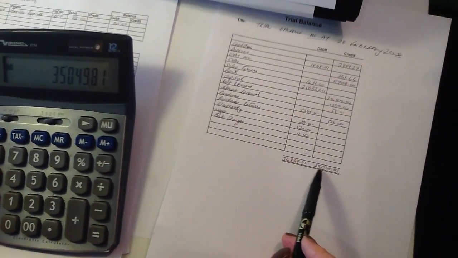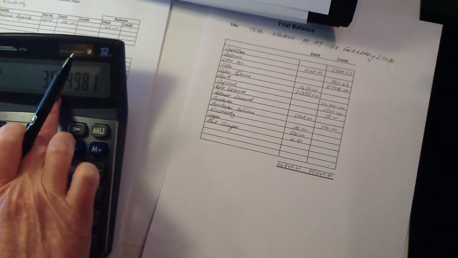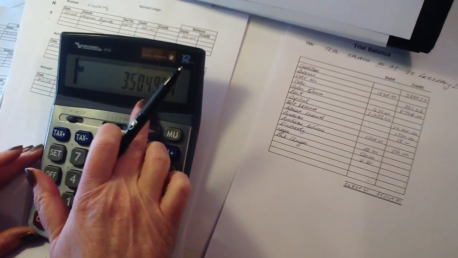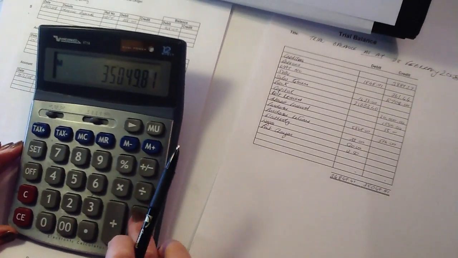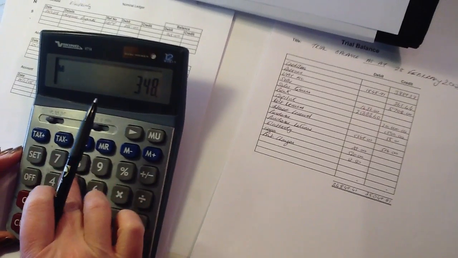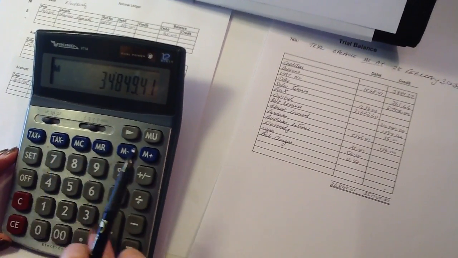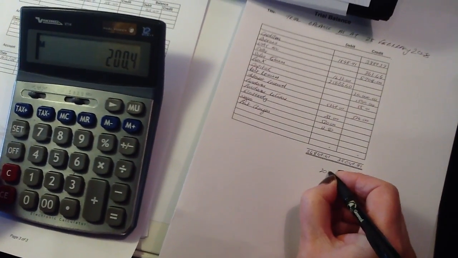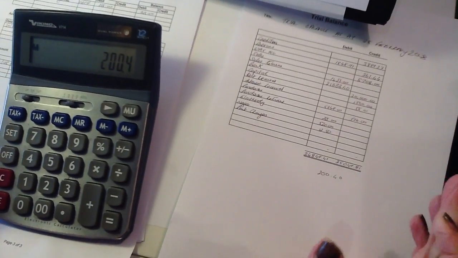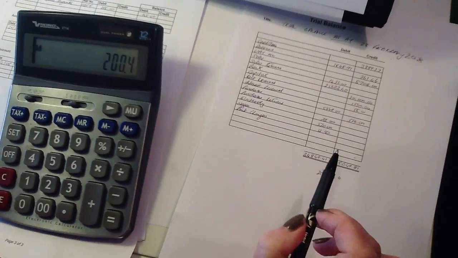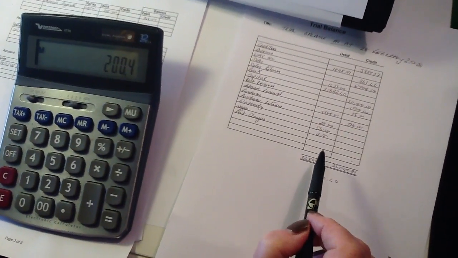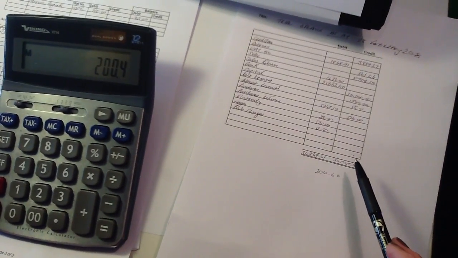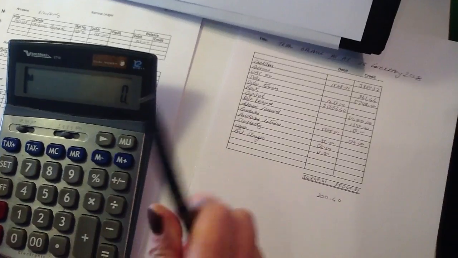So what we're going to do now is take one column from the other. I still have the 35,049 on the calculator. So I'm going to take that figure from it, 34,849.41. So I have a difference of 200, which I need to find. So we need to go back and look at the individual figures. But first of all, you would double check your columns to make sure. So let's do that first.